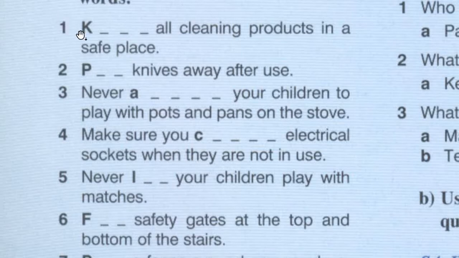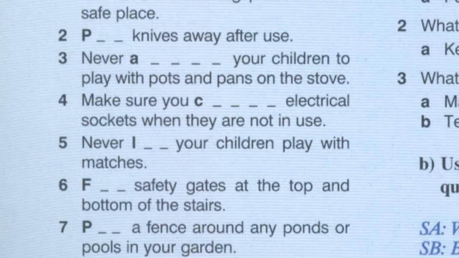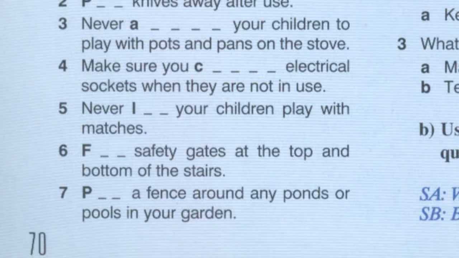How about the next one? Never allow your children. I think this is the correct one because I didn't pay attention to listening. If you needed to listen again, try again and complete all parts. And make sure you cover electrical sockets. Okay, C stands for cover here. And number 5, never let your children play with matches.